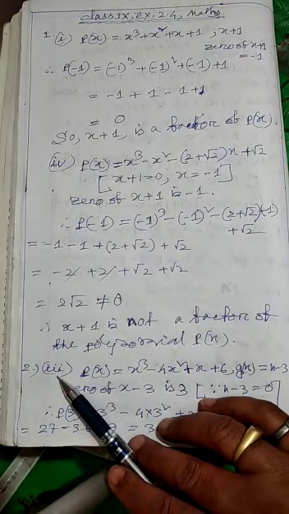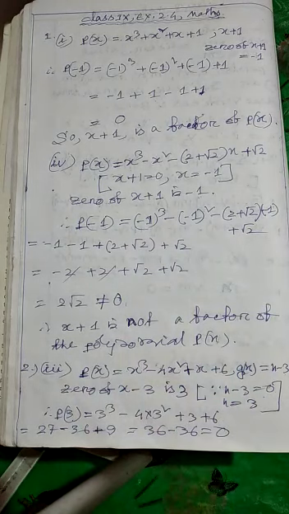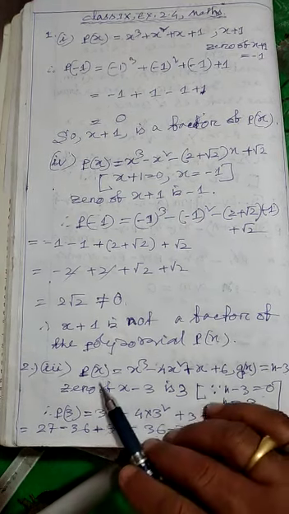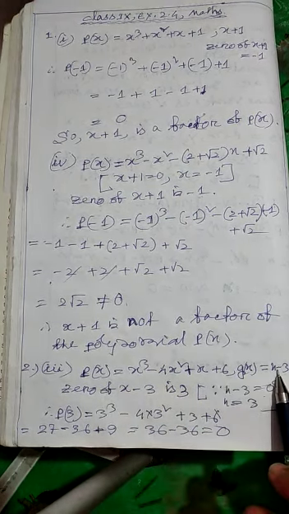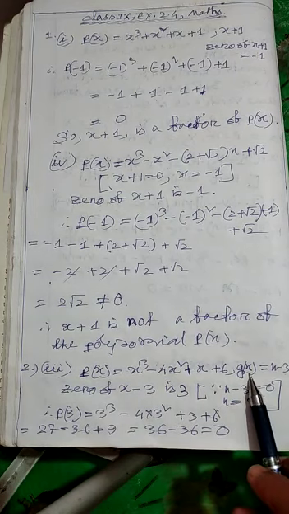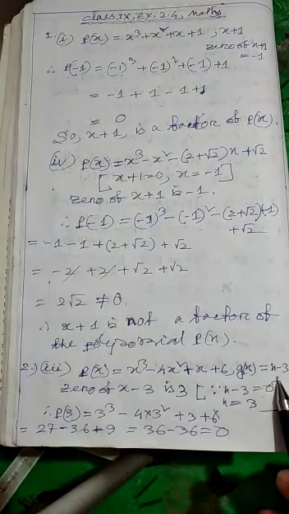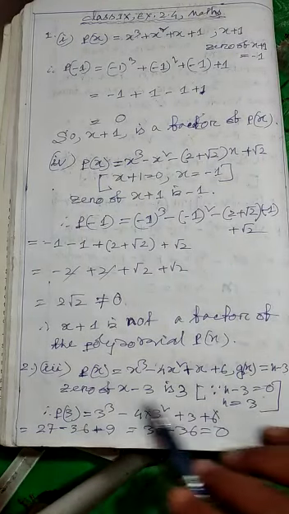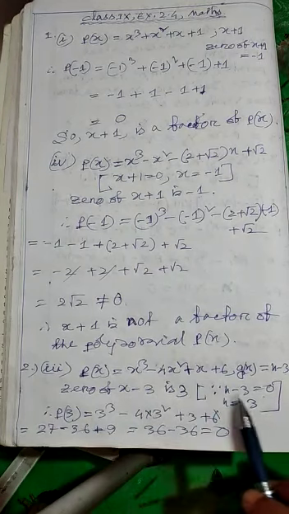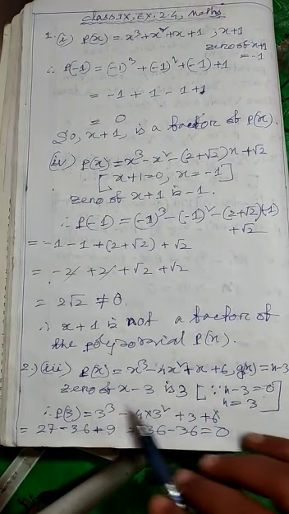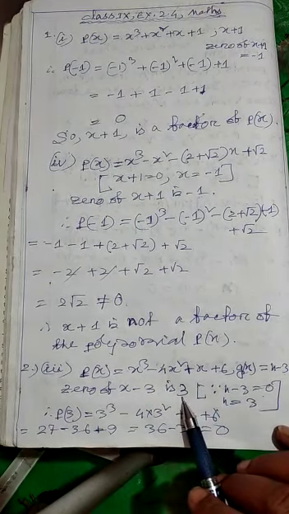Now come to question number 2, 3. Question number 2, 3. Use the factor theorem to determine whether g(x) is a factor of p(x) in each of the following cases. Now, this is p(x) and this is g(x). Asked here, whether g(x) is a factor of p(x) or not. So for g(x), find the zero of x minus 3. The zero of x minus 3 is 3. Why? X minus 3 equals 0, x equals 3. So the zero of x minus 3 is 3.